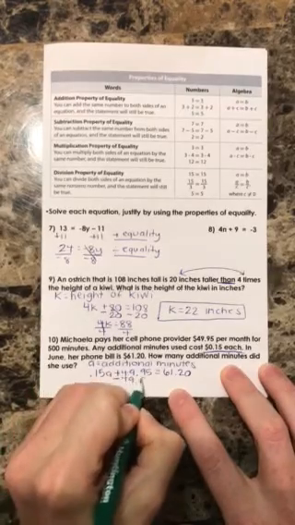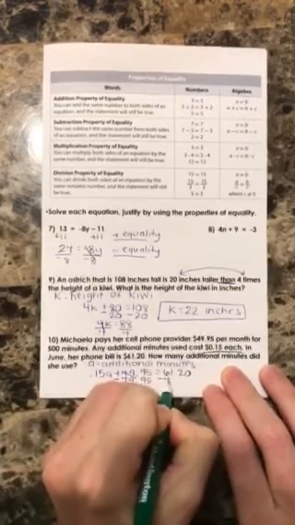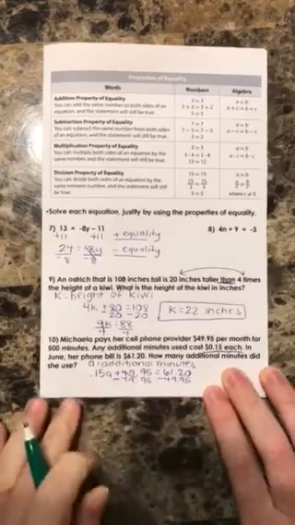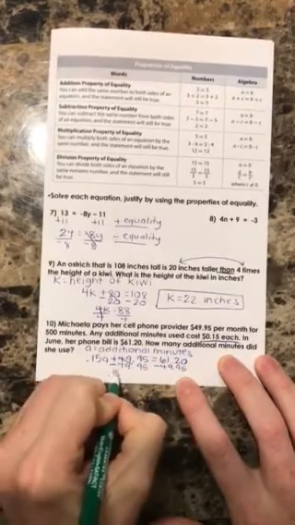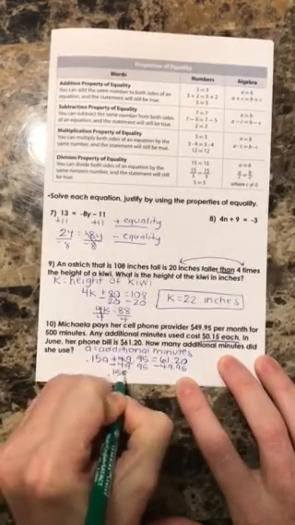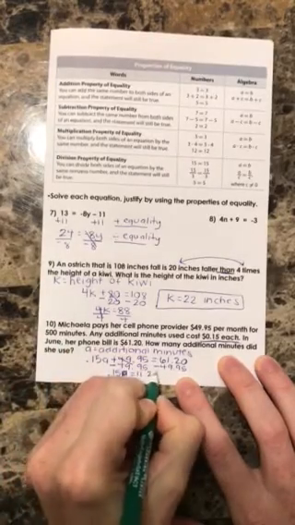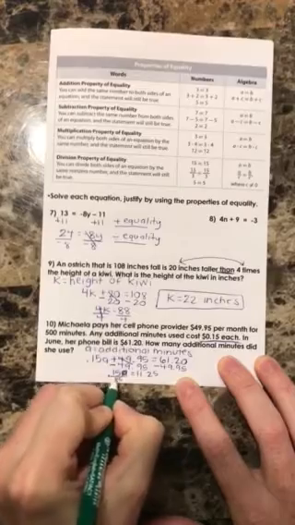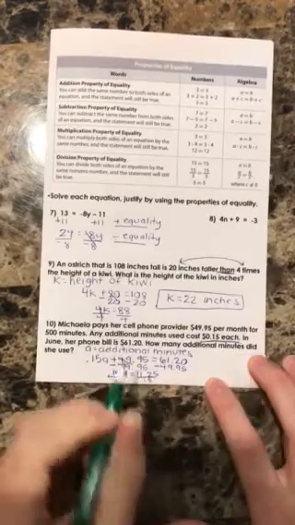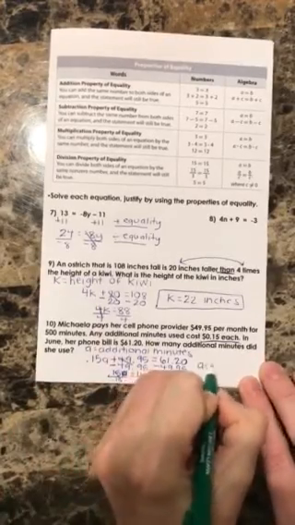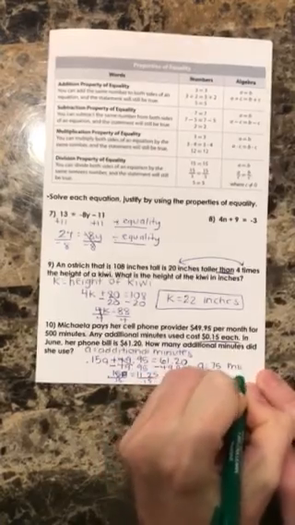You have 49, so I'm going to subtract $49.95 using the subtraction property of equality, and then I have 0.15, oh, A, not X, whoops, equals 11.25, divide by 0.15, and A equals 75 minutes.